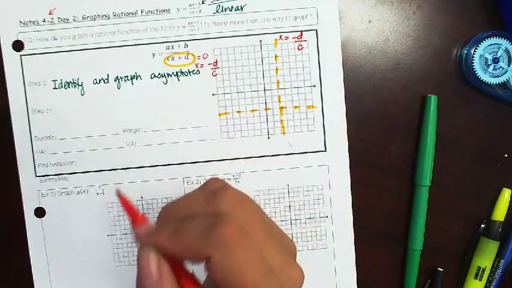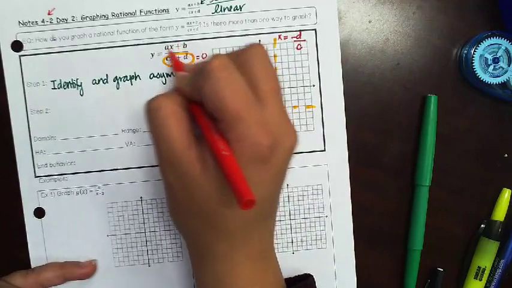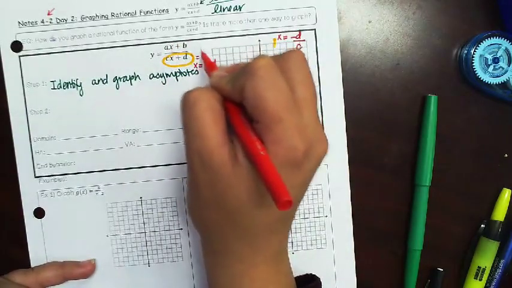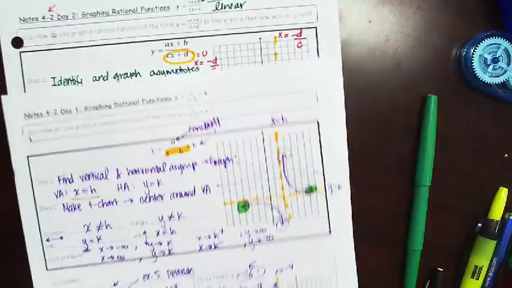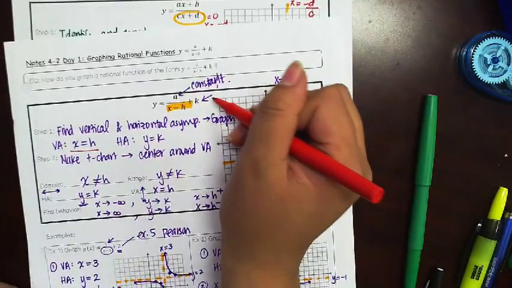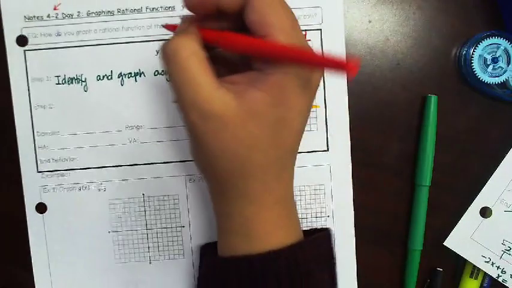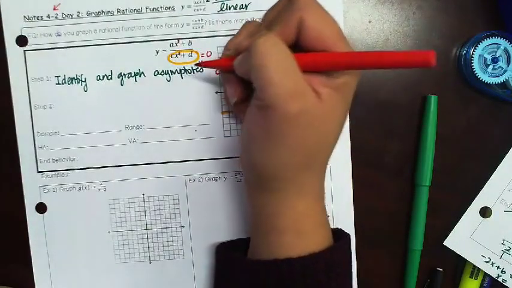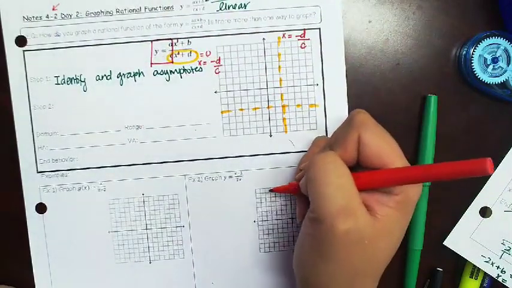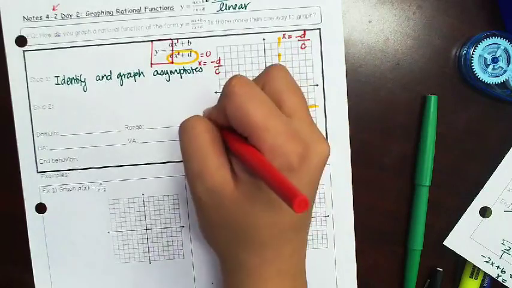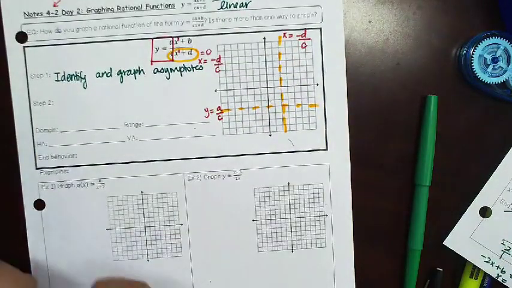However, for our horizontal asymptote, because this is a linear term and not just a constant, remember yesterday, we could just take this thing up here. Today, what we're going to do is, if they have the same degree top and bottom, then the coefficients are going to be our horizontal asymptote. So my horizontal asymptote would be y equals a over c. And I'll keep doing that over and over again.